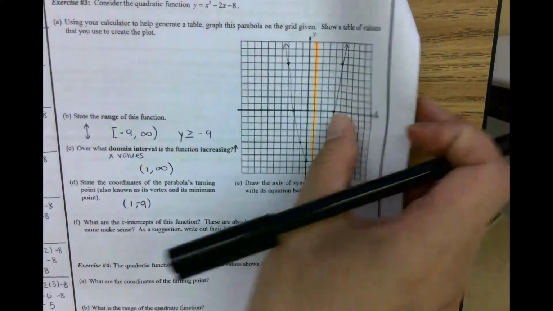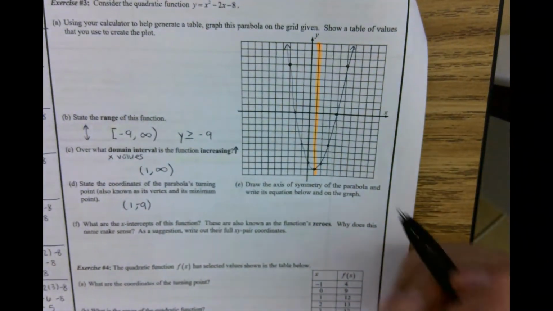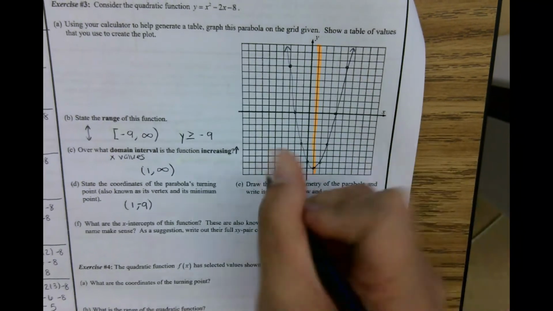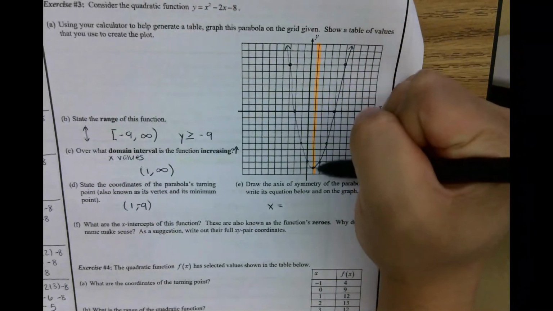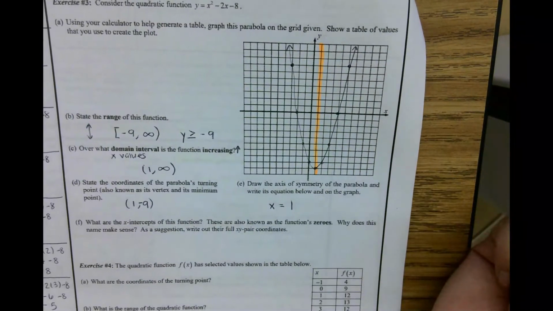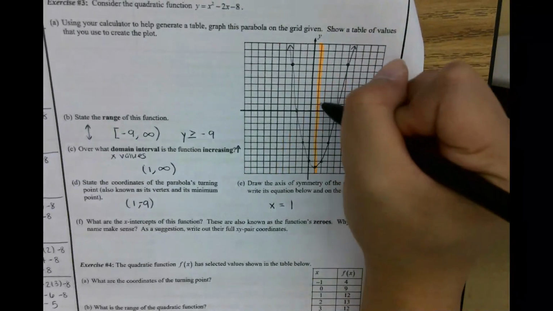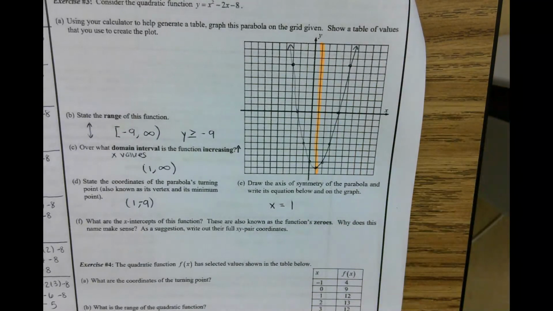If I folded it on this line, it would be the same on both sides. This is a vertical line, so that means it's x equals. What is the x value for this line? All of the points on this line have an x value of 1: 1, 0, 1, 1, 1, 2, 1, 3, 1, 4. So the equation for this axis of symmetry is x equals 1.